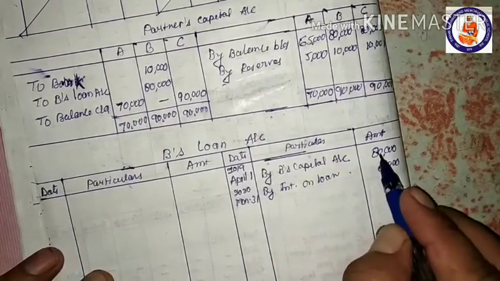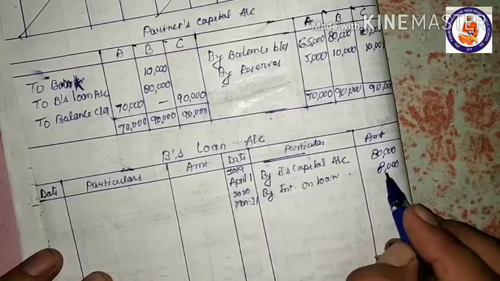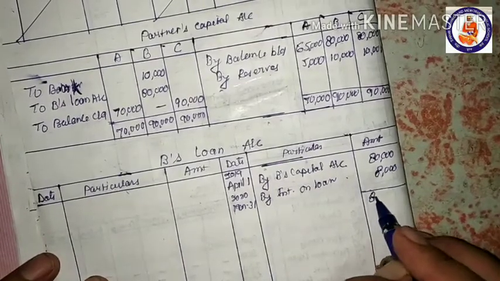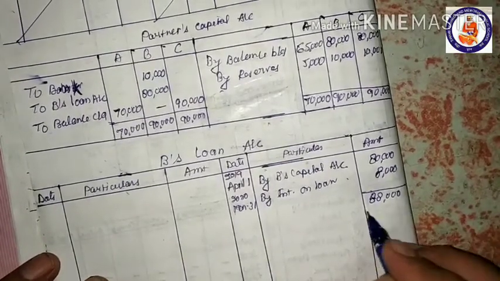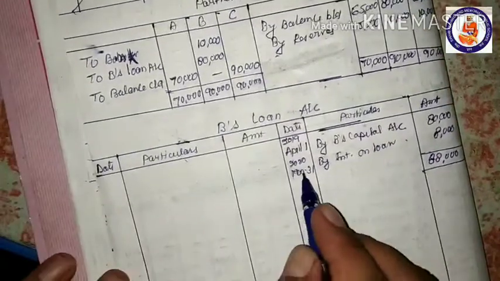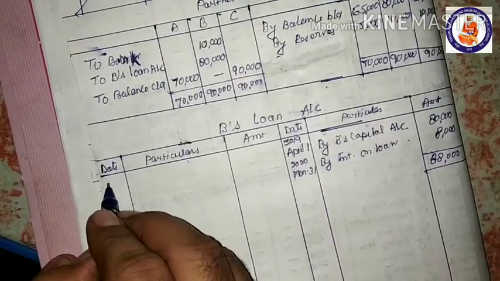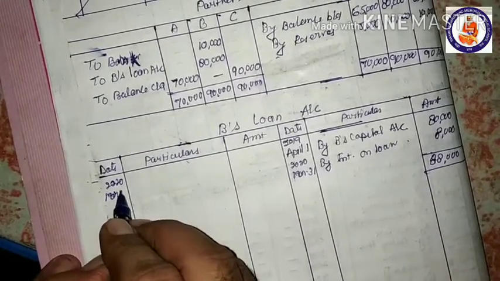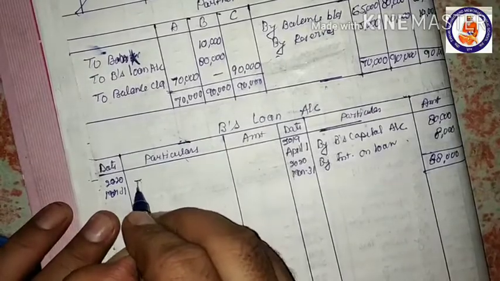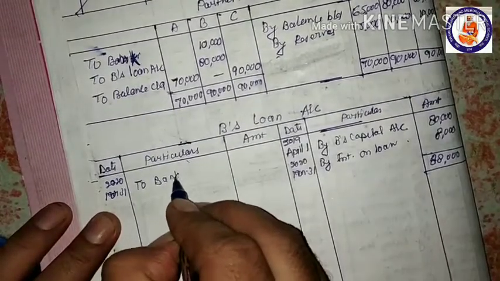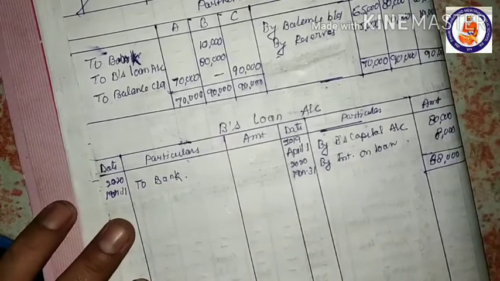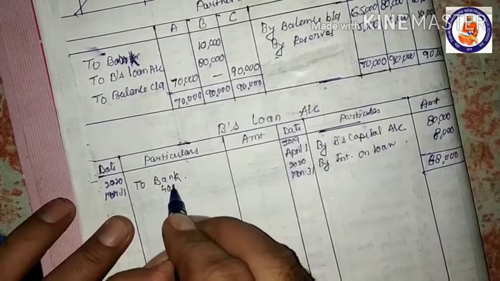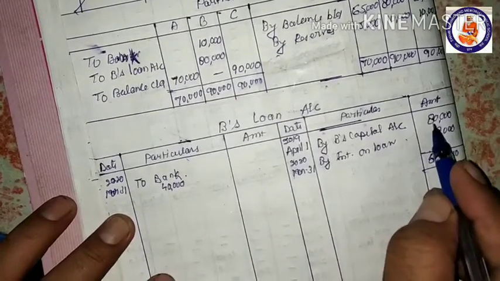Half of the principal is paid: 40,000, and 8,000 of interest, so total 88,000 is the total here. On 31st March 2020, we write to bank or cash, whatever it is, to bank here. 50% of the principal, 40,000 rupees, because in 2 equal installments this amount is to be paid.